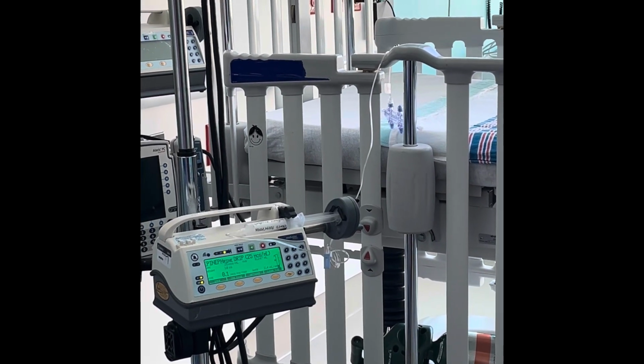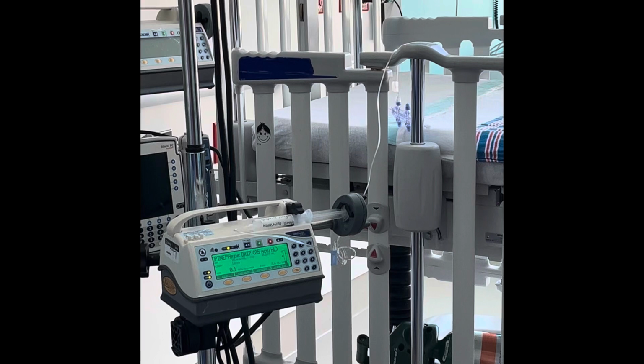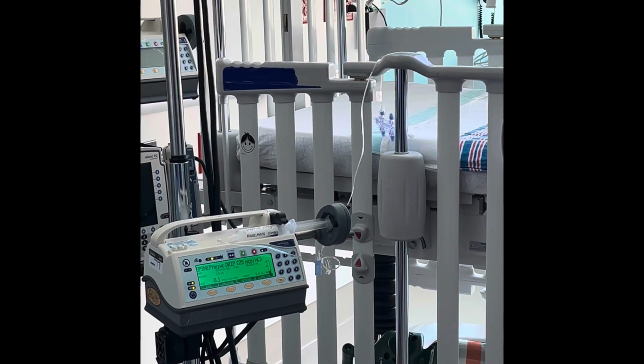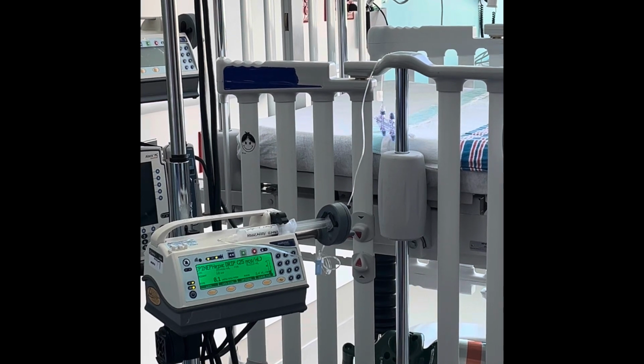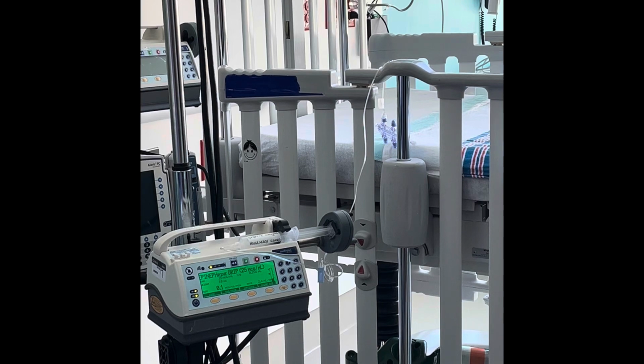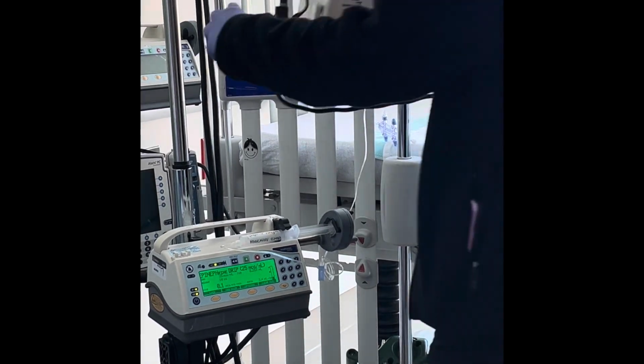This patient example is going to be on an epinephrine infusion at 1 mic per kilo per minute. It's a 25 microgram per mL syringe, and the patient weight is 10 kilos. You'll next grab a new Medfusion pump, secure it to the IV pole, and plug it into the power.